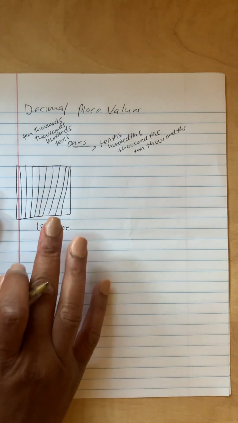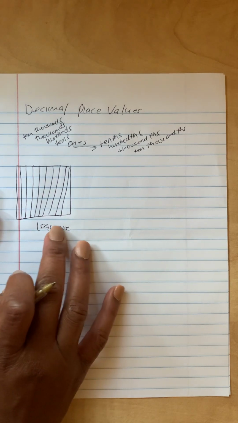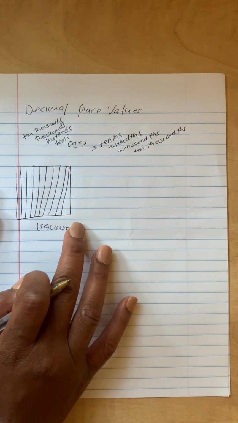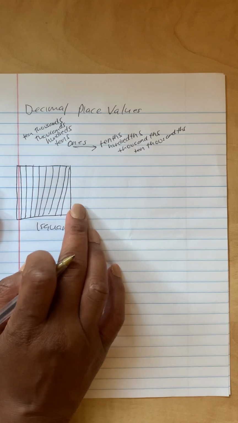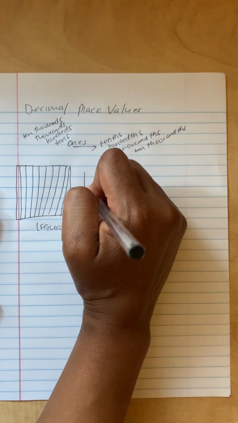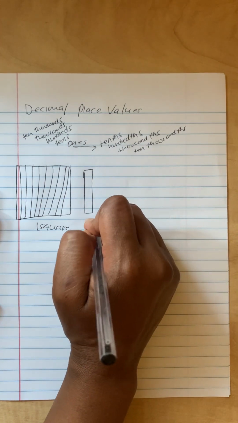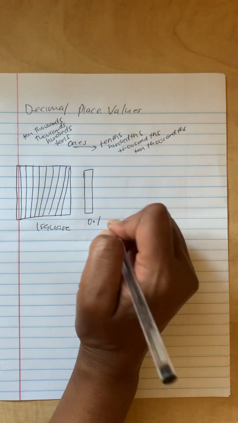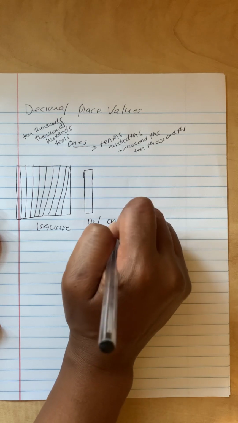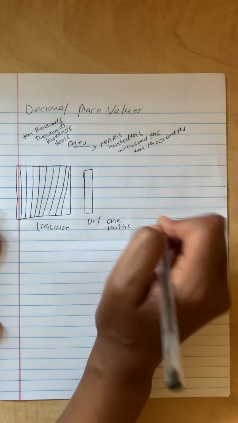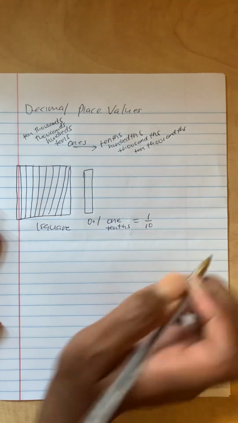You see that? So you have 10 strips makes one square. If we take one strip out of the square, this strip is equivalent to 0.1, or you may see it as 1/10.